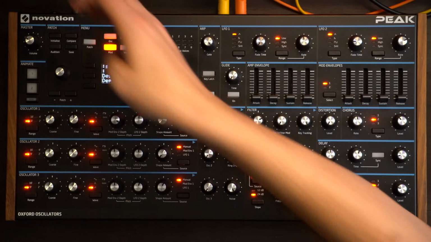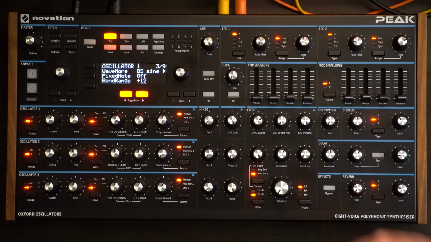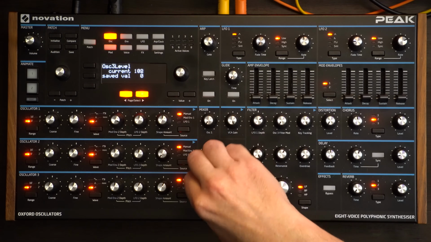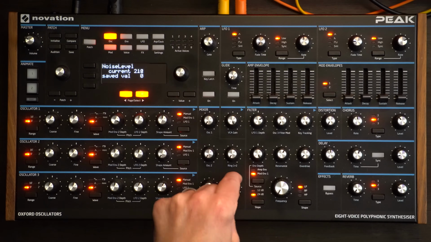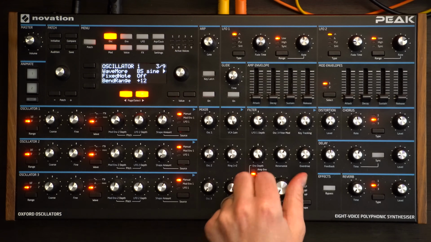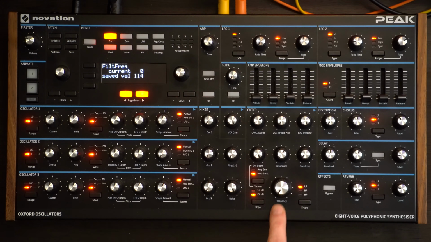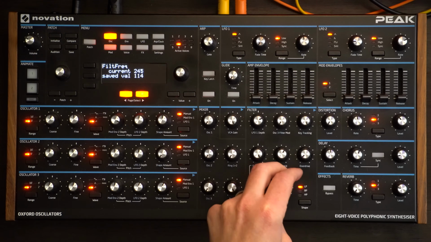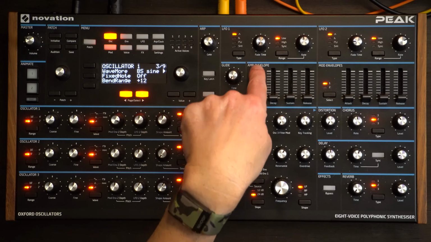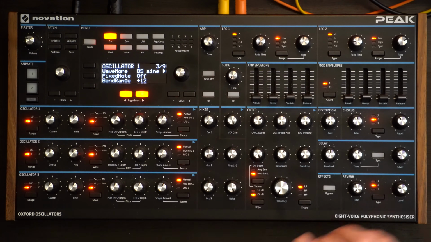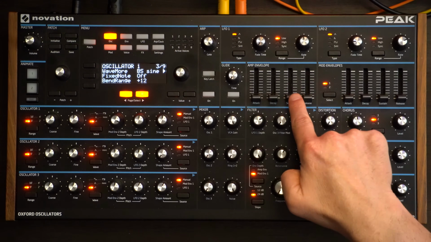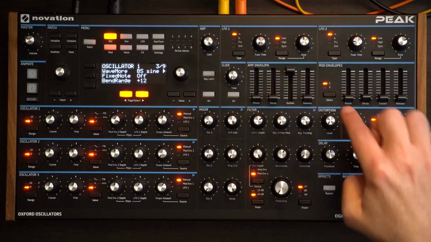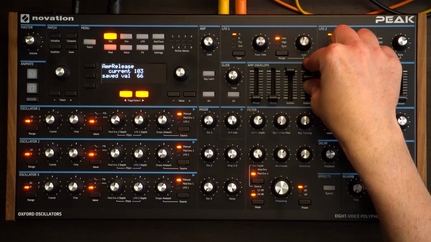So let's initialize the patch and we'll turn all the oscillators down. So at the moment we have nothing going on. Let's turn up the noise, and then we have the low pass filter here, and then we want to adjust the amp envelope, so effectively that's going to be the volume of the synth. We want the sound to sustain the whole way and we want a nice little release.